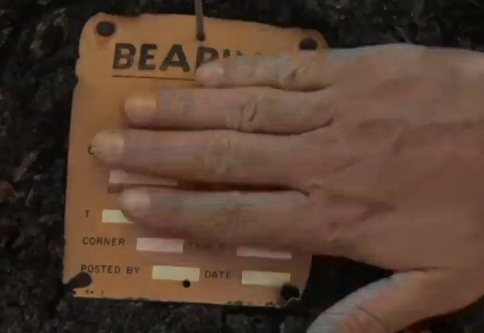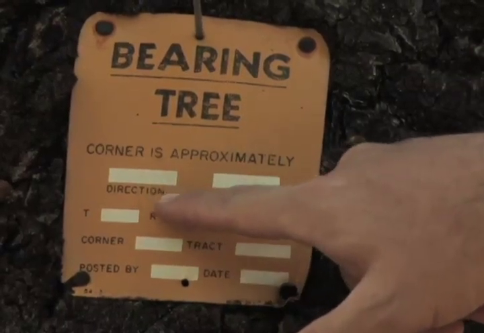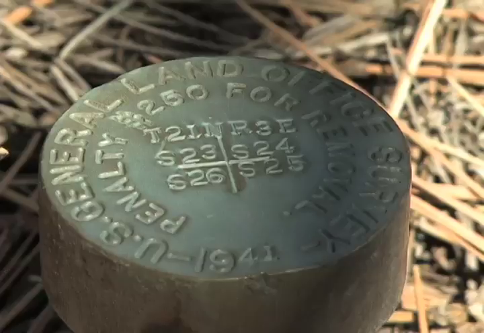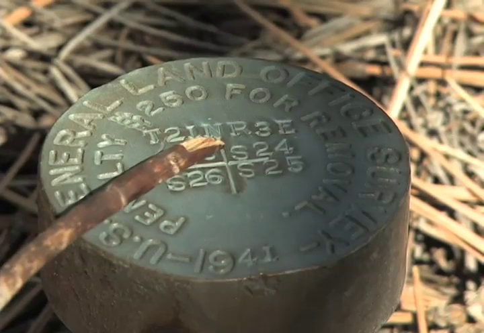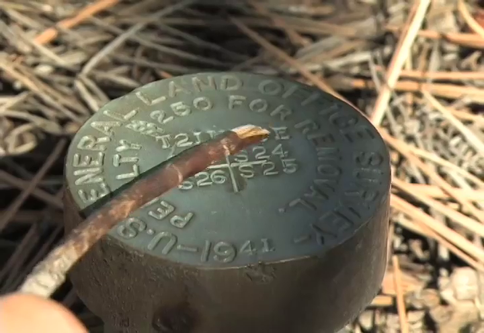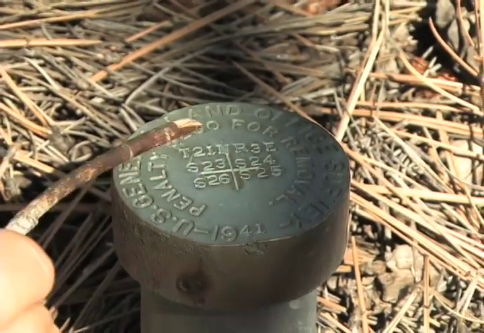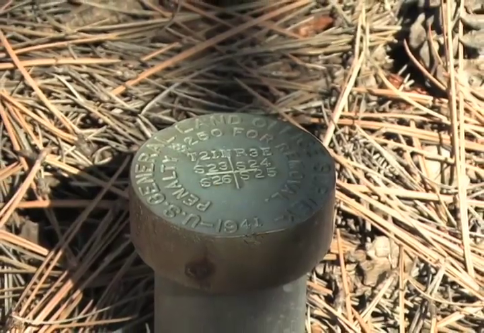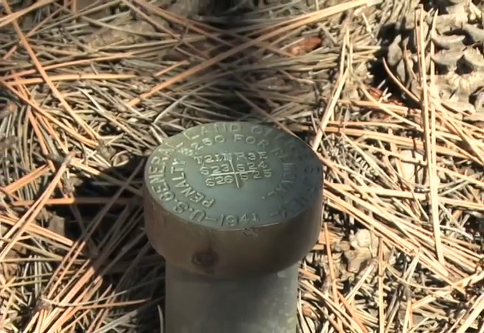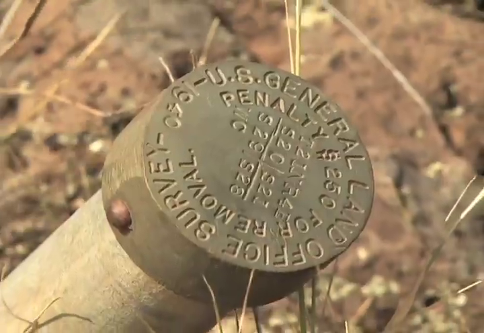And the bearing tree signs point the direction and the distance to the monument itself. So if you find one of these, it's helpful. The monument has the township and range, and then the sections, 23, 24, 25, 26. You can see we're right at the intersection of those 4 sections. Now this cap is also lined up north-south, east-west, and that helps you find your bearing.